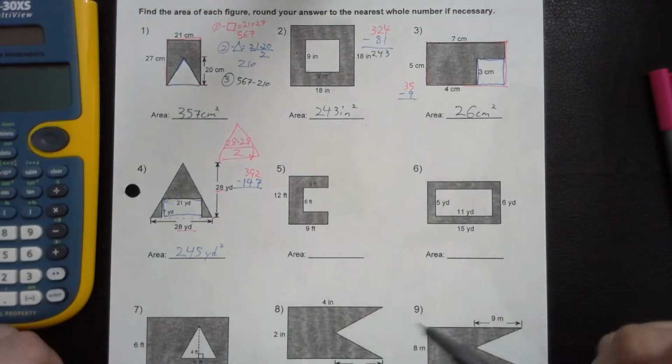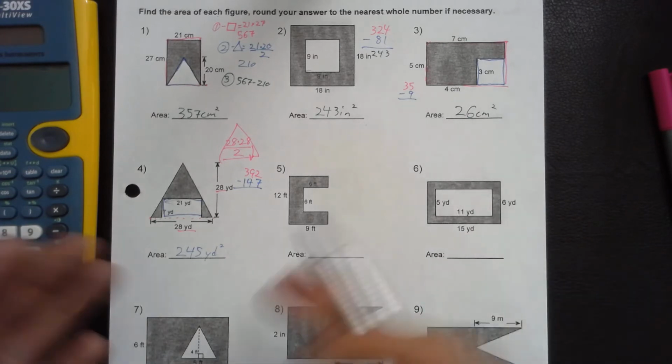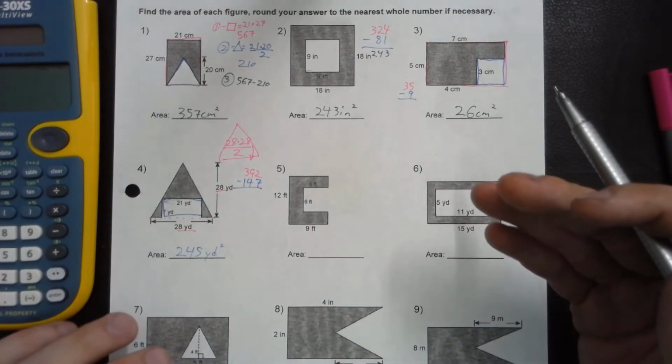All right? And I'm not going to go any further on this side because, after all, that's 4 problems. That only leaves you 5 left on this side for homework. And it's a teacher work day tomorrow, so you have even more time.